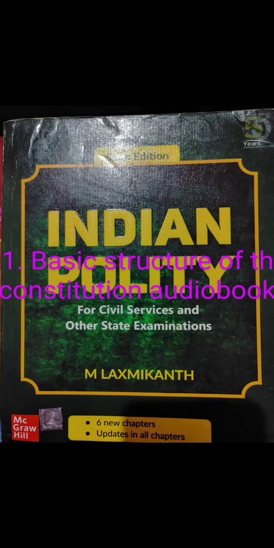Again, in the Waman Rao case 1981, the Supreme Court adhered to the doctrine of the basic structure and further clarified that it would apply to constitutional amendments enacted after April 24, 1973. That is the date of the judgment in the Kesavananda Bharati case. Elements of the basic structure.